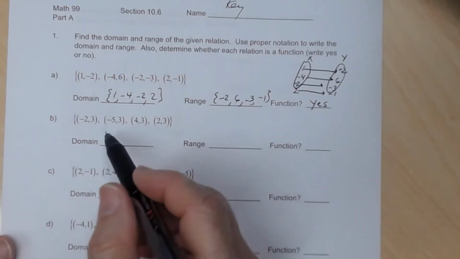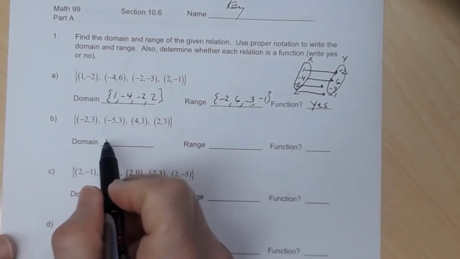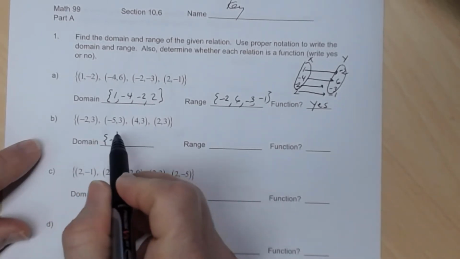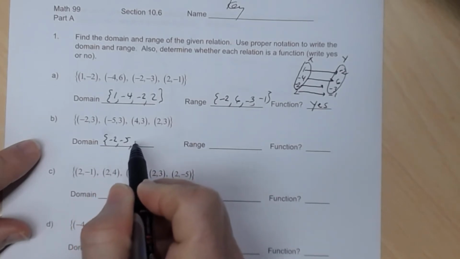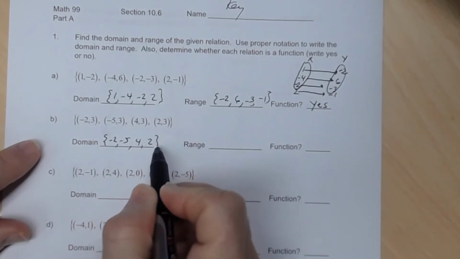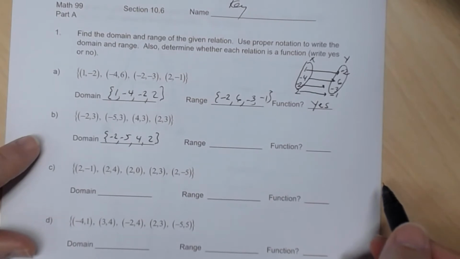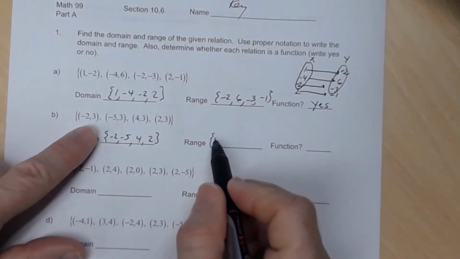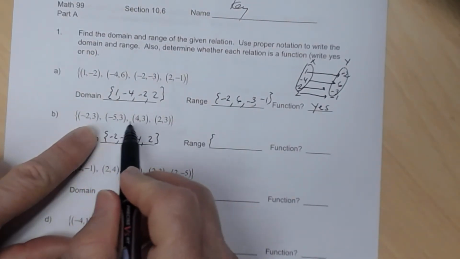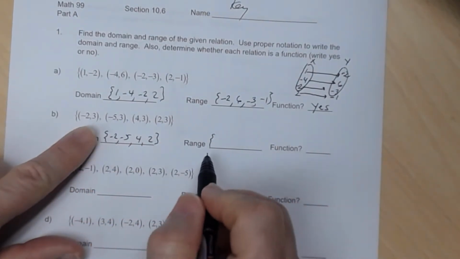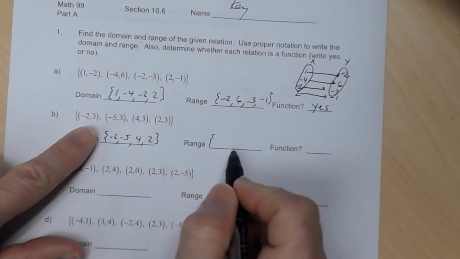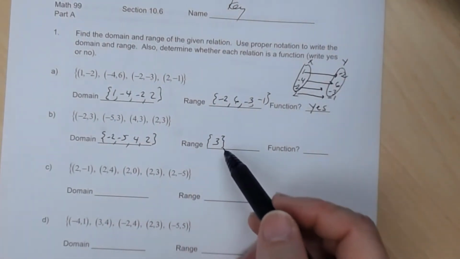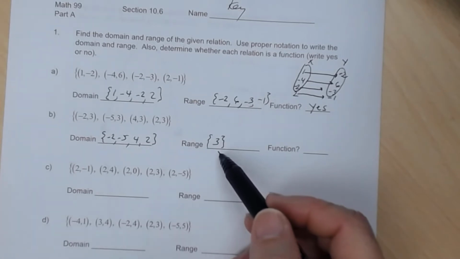Okay, number 2, letter B. So the domain, again, is a set of x-coordinates. So you have -2, use proper notation, -5, 4, and 2. All right, so that's the elements of my domain. The elements of the range, you have the set of y-coordinates. So 3, notice that all of these y-coordinates are 3s. You only list it once. List it once. Don't list it more than once. You list it once. So that's the only element in my range is 3.